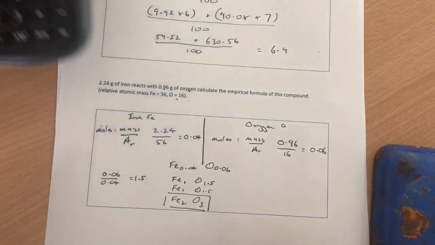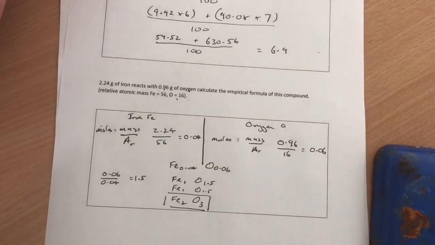Right, test done. Everybody should get 100%. Remember, you only need to get 75% to get a grade 9, but we can all do far better than that. Okay, good luck.